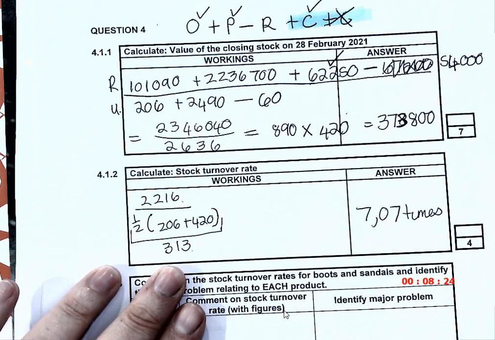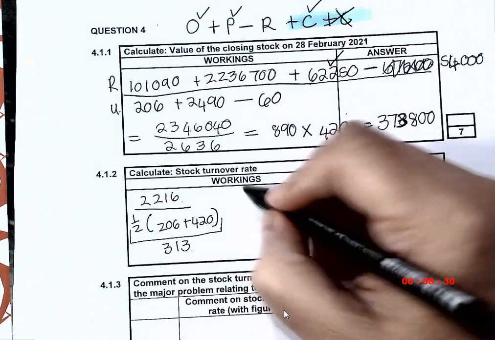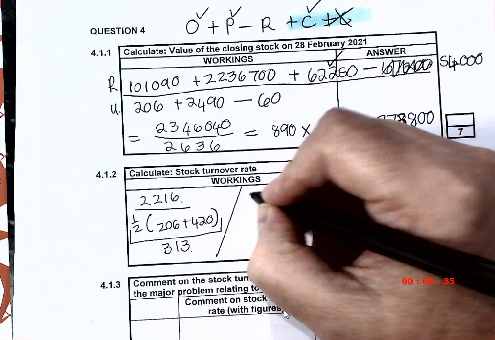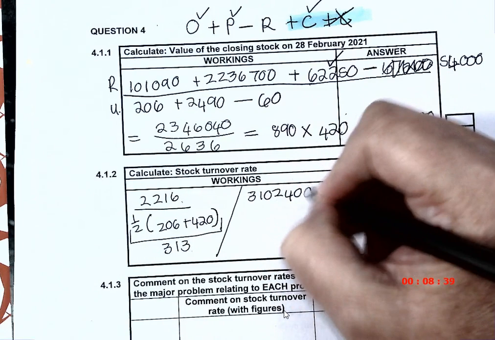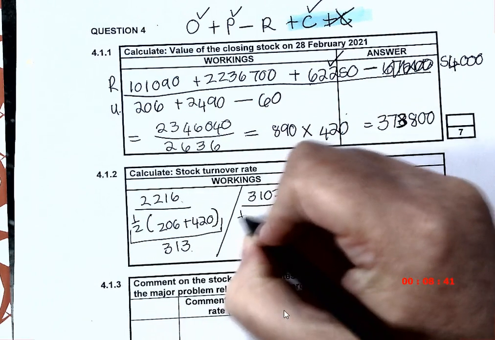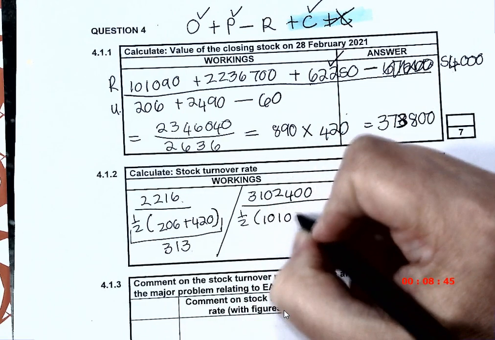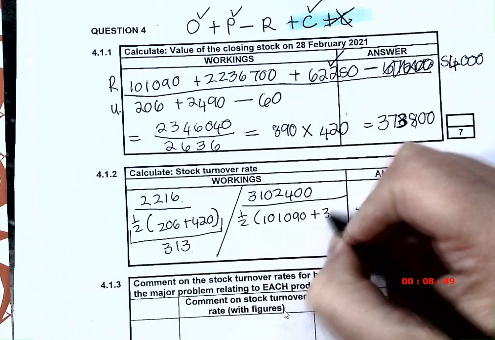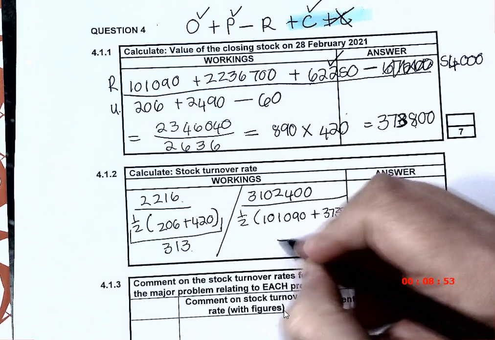That doesn't matter, so it can be 0.8. 7.08 times. Or you could have done it with the figures. They give me my cost of sales is 3,102,400, and they give me the average stock. The start of the year was 101,090. The end of the year was 373,800. Can you see what the average is then?